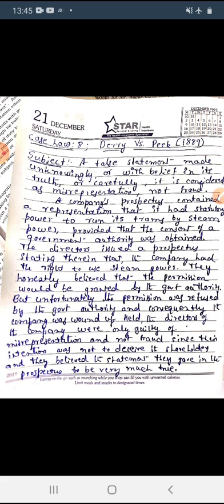The other shareholders who invested money filed a suit against the directors, claiming it was fraud. But the court stated that the directors were guilty of misrepresentation, not fraud, since their intention was not to deceive the shareholders, and they believed the statement they gave in the prospectus to be true.